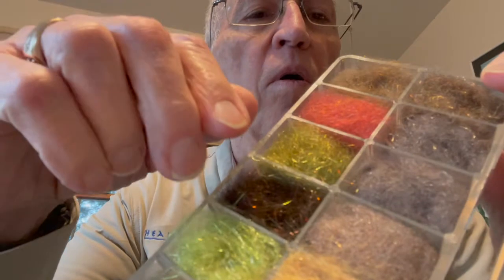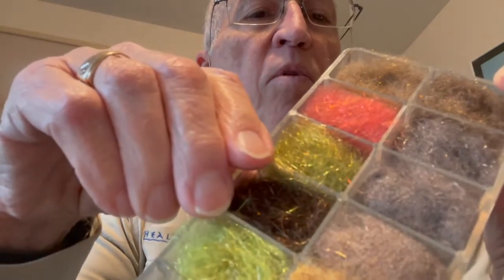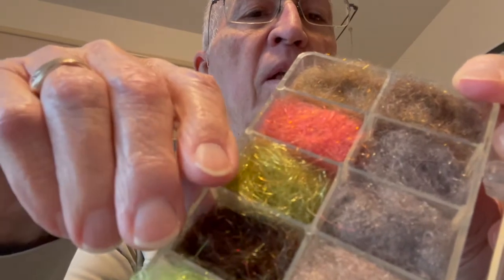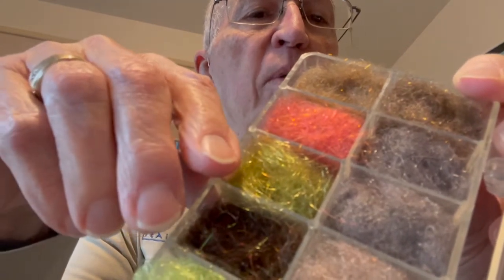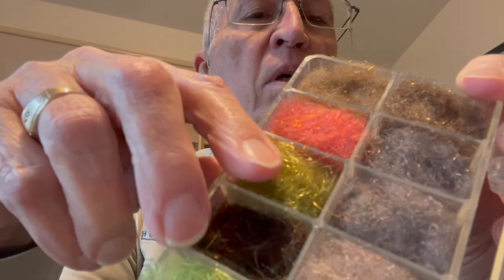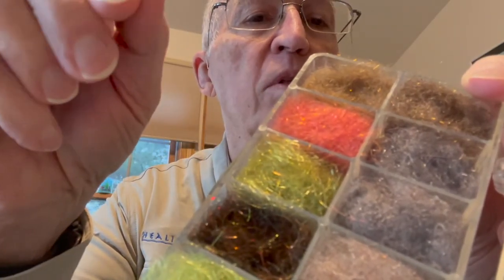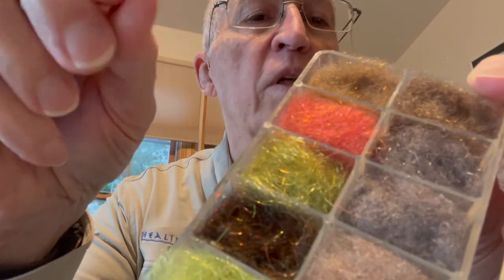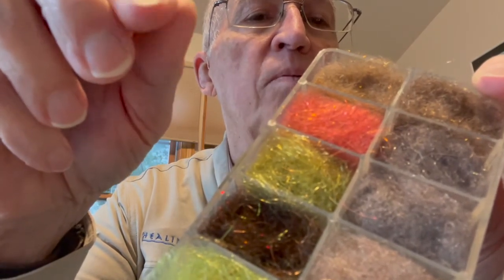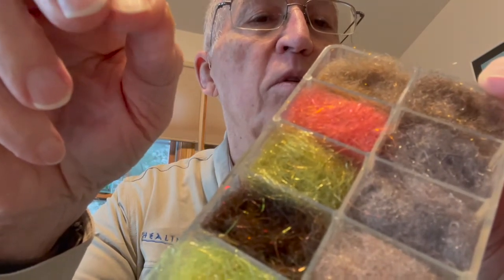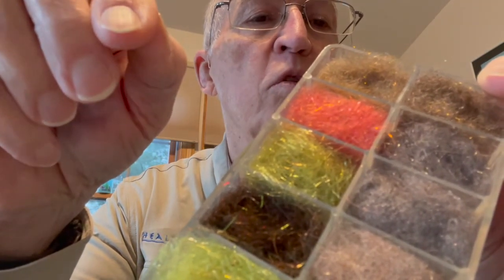Antron being a synthetic fiber that was first used by Gary LaFontaine in many of his caddisfly patterns, because antron has a three-sided fiber that's a synthetic fiber, which tends to glisten underwater, and in Gary's words, would imitate the air bubbles that an insect uses to rise to the surface.